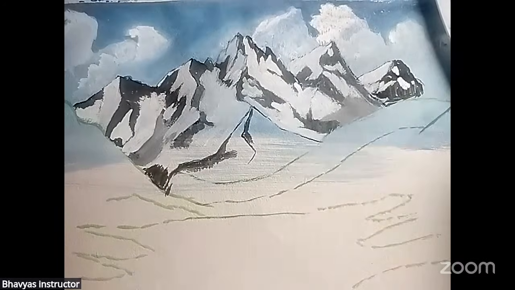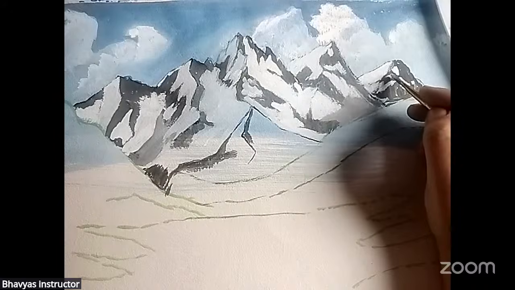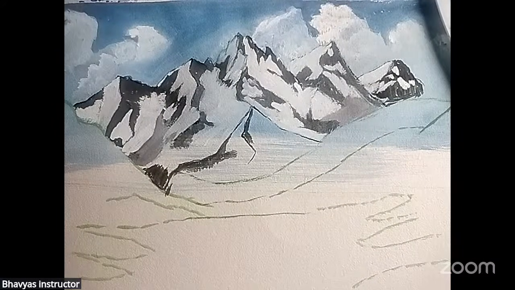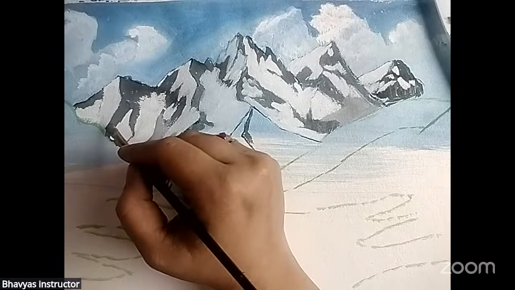When you are using watercolor, it will be very difficult to get it set and to stop it from mixing with the first layers. So you can take it as a difference. Now I am applying the second layer for the gray color.